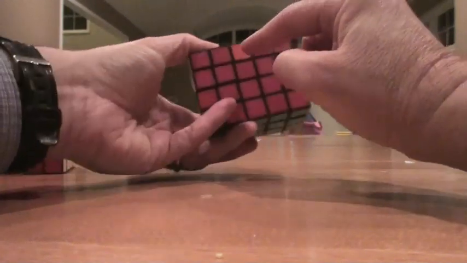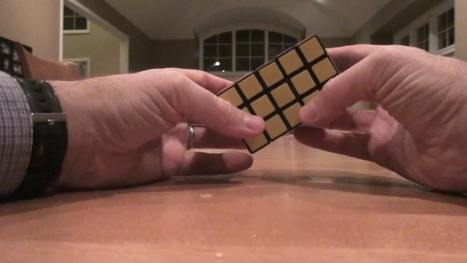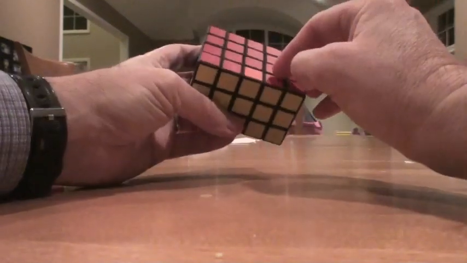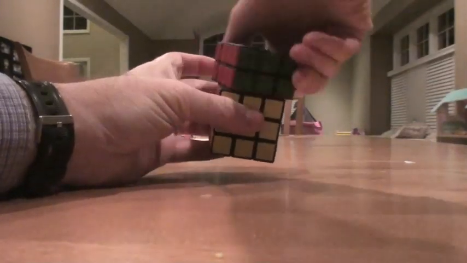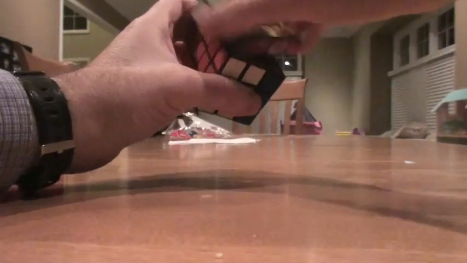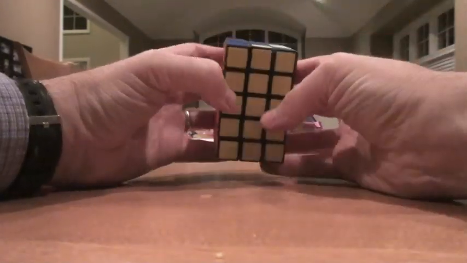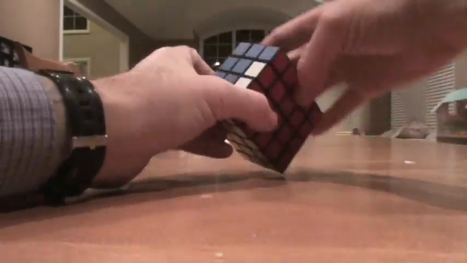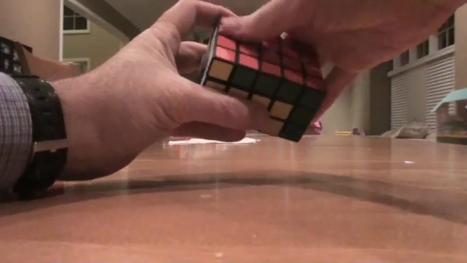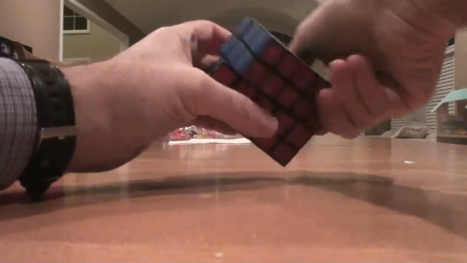So now we've got two sets of even number parities. So let's go ahead and put them in individually. If I put this in, it's going to create parity over here, which we can easily fix. So let's go ahead and do that now. 2u, 2r, 2f, and just one 2u, 2f, 2r, 2u, and then 2f. That created parity at right angles, so fix that. 2u, 2r, 2f, 2u, 2u, then 2f, 2r, 2u.